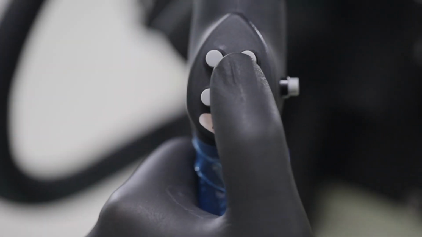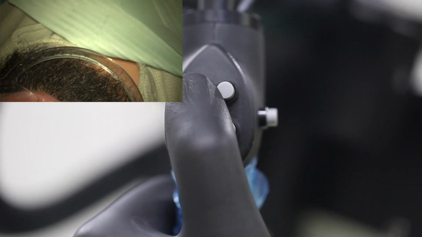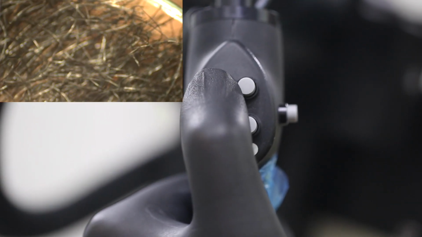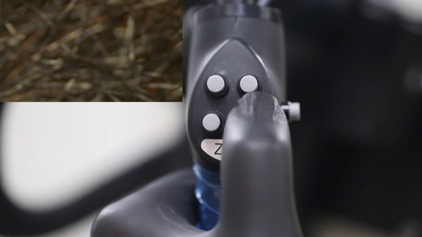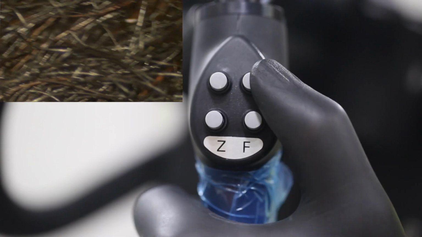But in the Leica microscope, because you have a large field of view, you can zoom and focus easily. And here in this video, I chose to focus on the beard of the patient to show you how you can focus on every single hair you want to see.